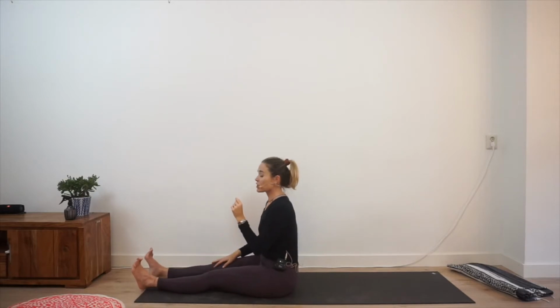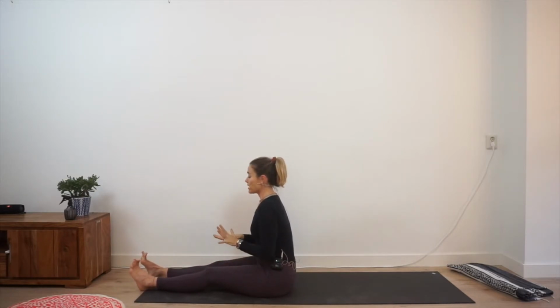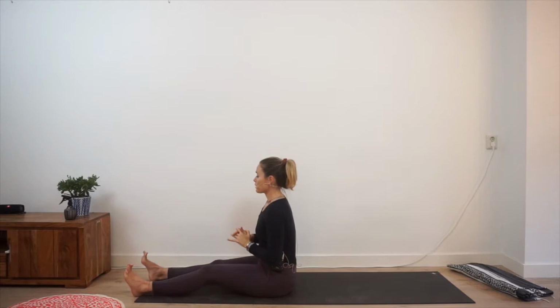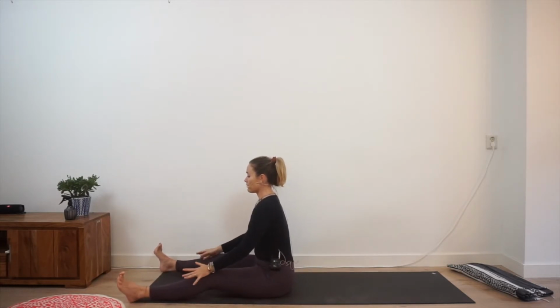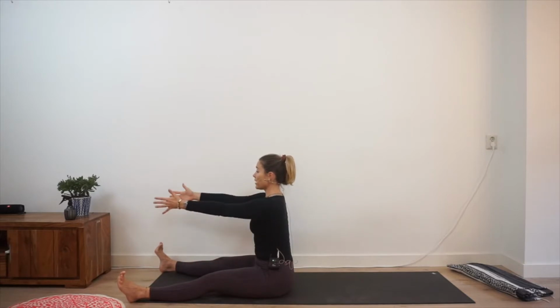So we're going to take it one step further now and see if we can straighten out the legs. So straightening out the legs makes life a little bit more difficult. So what you can do is separate the legs a little bit and turn them into like a V shape. And then you're going to try again.